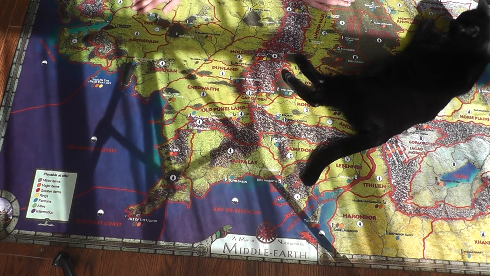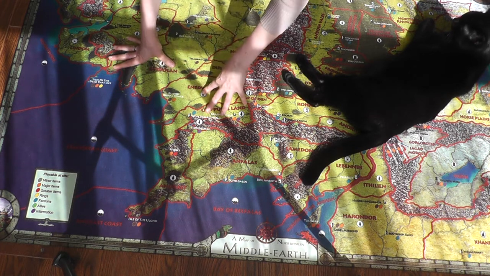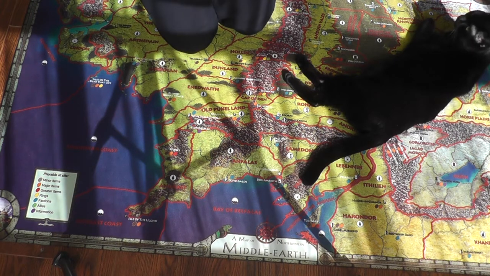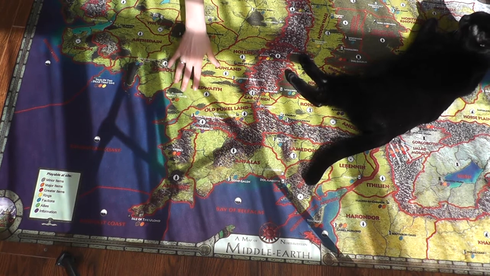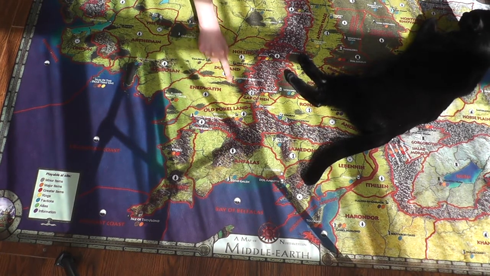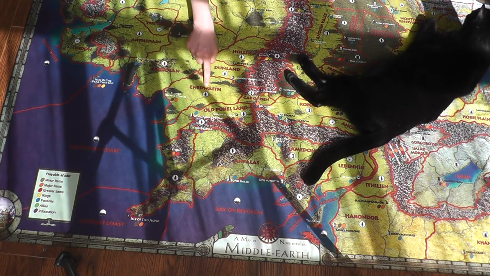So essentially how this works is you have the different regions, and on each region you have a symbol. So for example, the Enedwaith over here, and I hope you can see this because I don't know what the camera actually captures because it's so bright in here. Is this something that you can see? Yes, Enedwaith is this region here, and it's got a tree symbol on it.